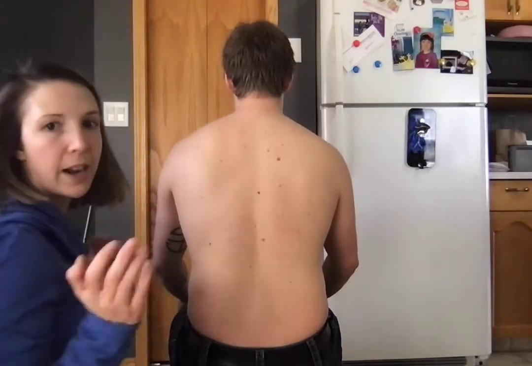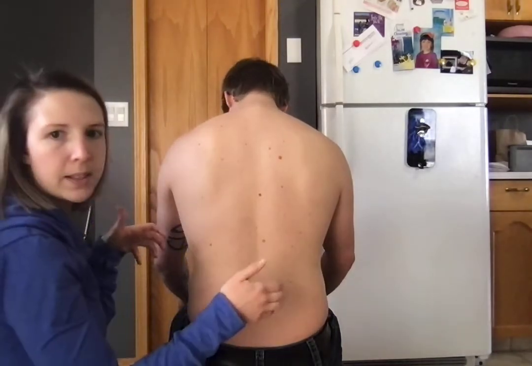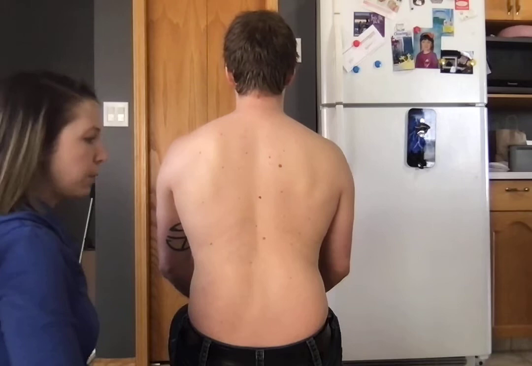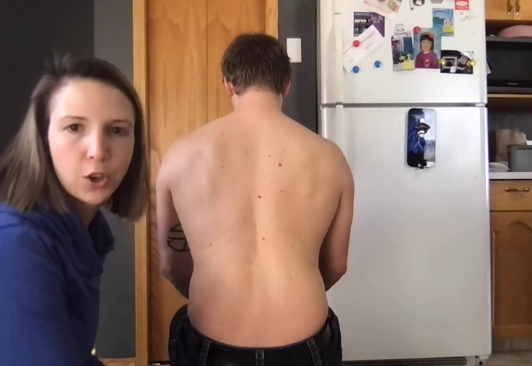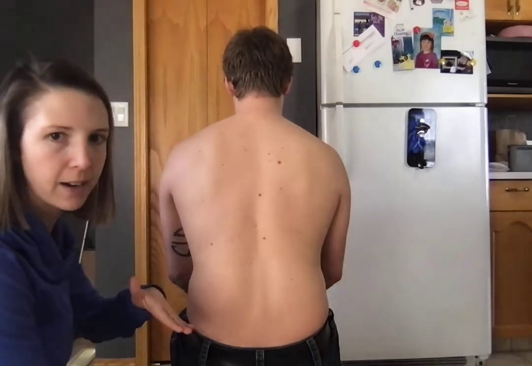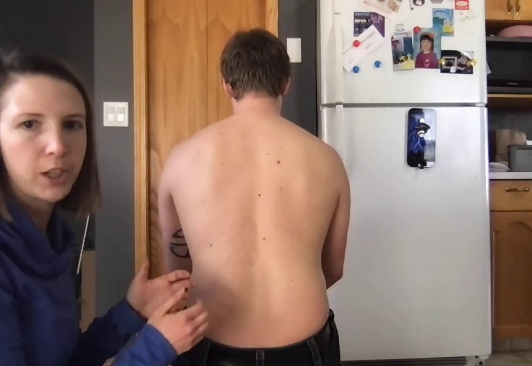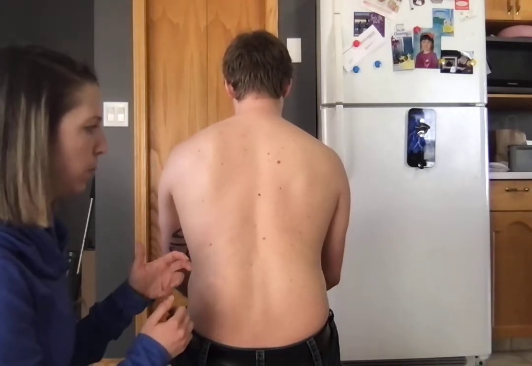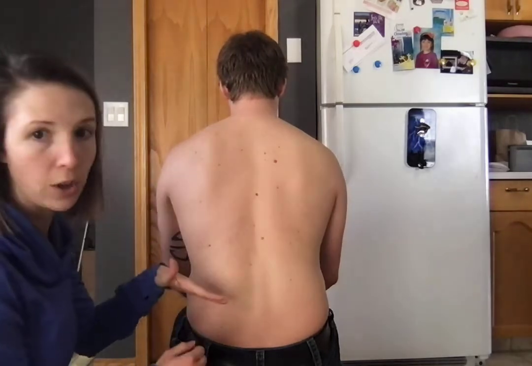All right, so I'm satisfied with that. I had nice resonant sounds throughout. So now I'm going to do the next test, which is diaphragmatic excursion. So that is measuring the difference between a fully recoiled lung and a fully expanded lung. So we're looking for the level of the diaphragm. So that's represented by a change from resonance to dullness on percussion.